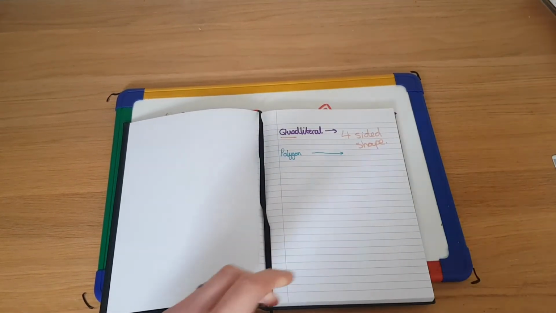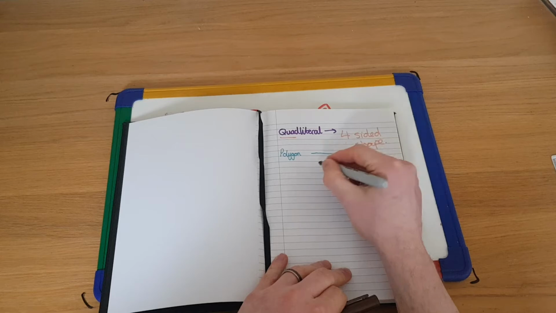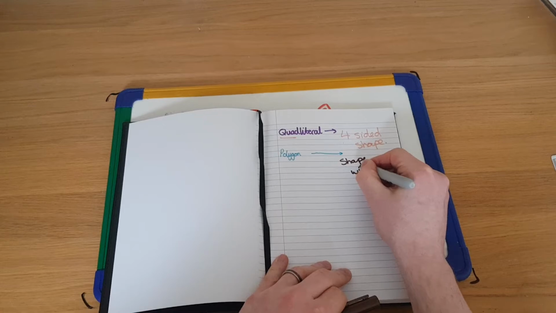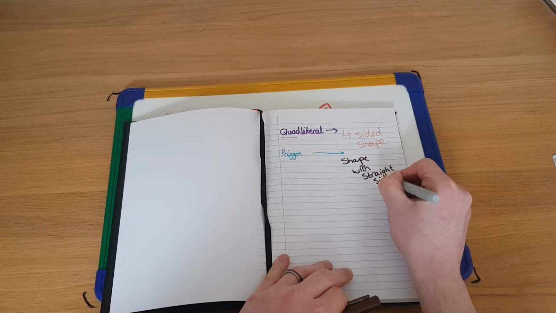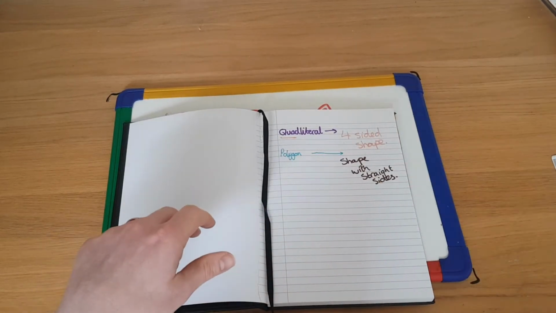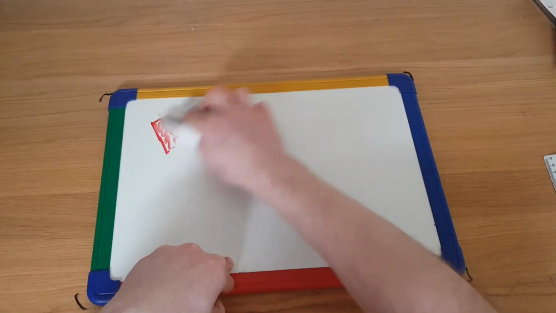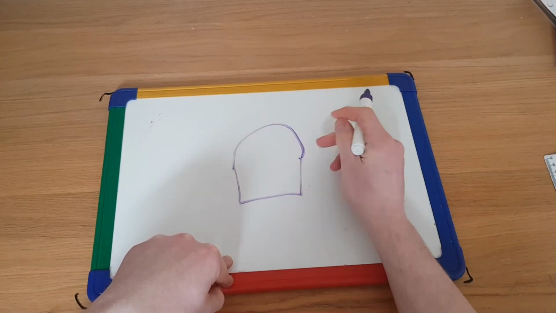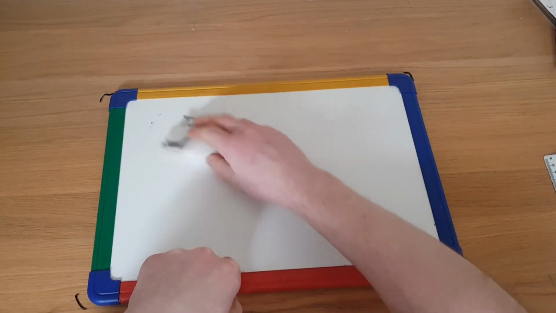Let's go for a different coloured pen. I've only got brown, grim. So it's a shape with straight sides. That's just to stop people, whenever you do problems in your SATs test to do with how many angles are in a particular shape, drawing a shape like that and saying, well, how many angles are in that? Well, there's not really any angles in there. So we just say polygon. You might hear that word in your SATs, polygon.